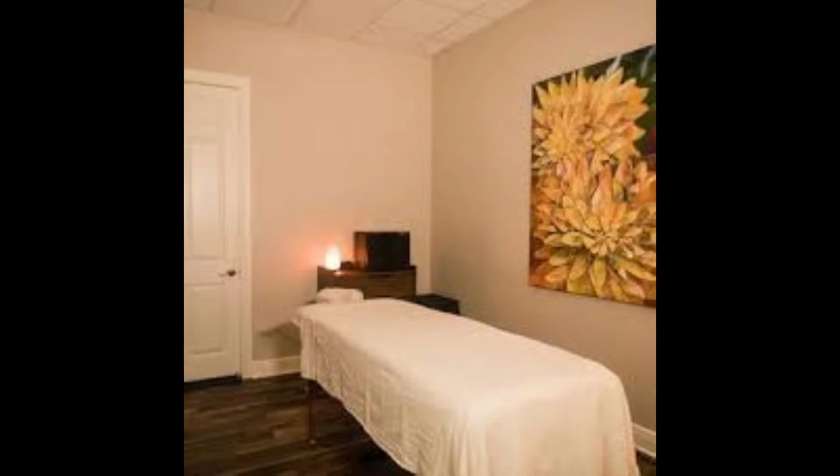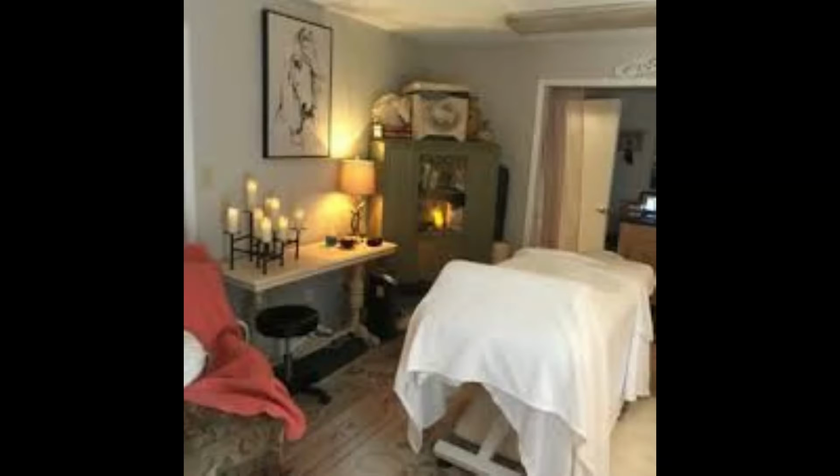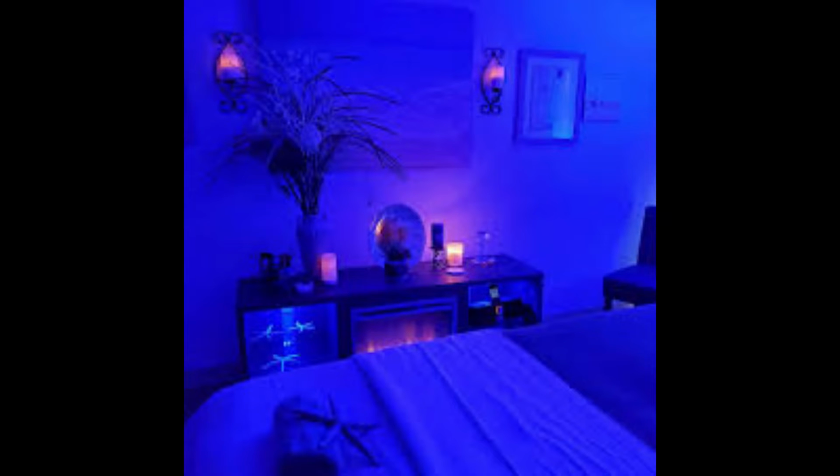It's everything you can think of for your comfort during the massage and in the massage environment. So it is not specifically your body mechanics, but the way your body mechanics relates to the environment around you.